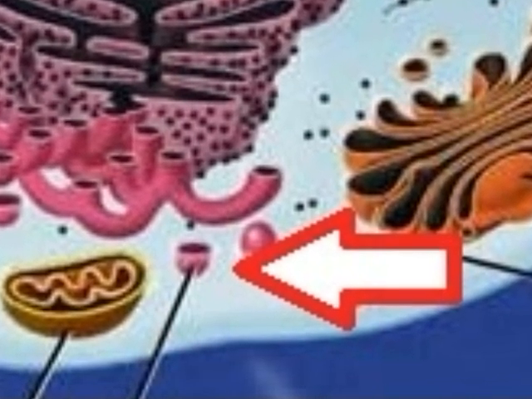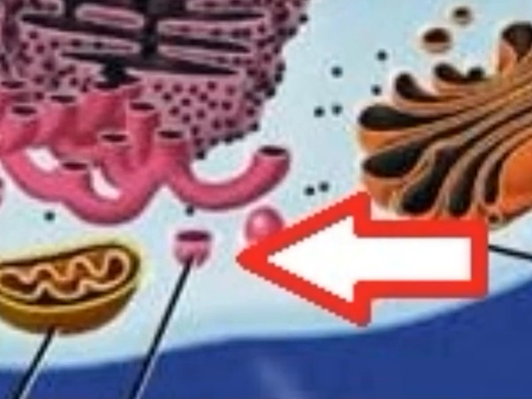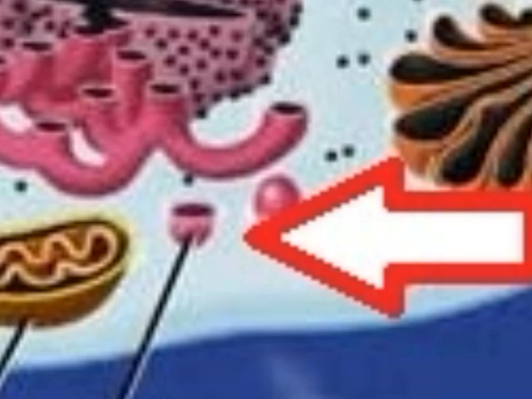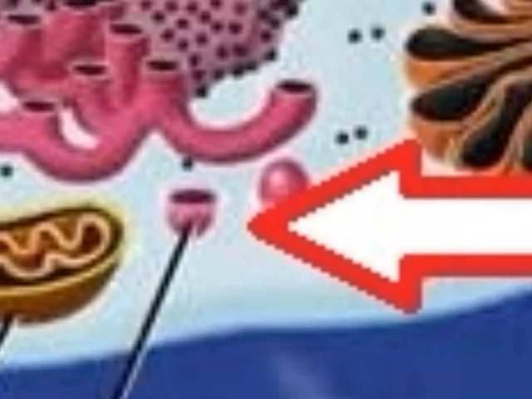These are called vesicles. There are two kinds, transport and secretory. The transport vesicles carry substances from the rough ER to our next stop, the Golgi apparatus. The secretory vesicles take substances out of the cell.